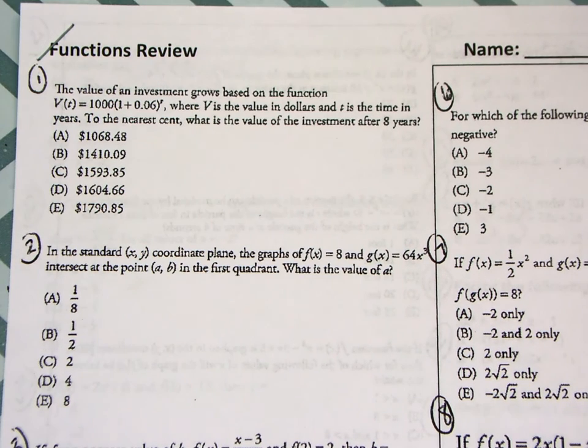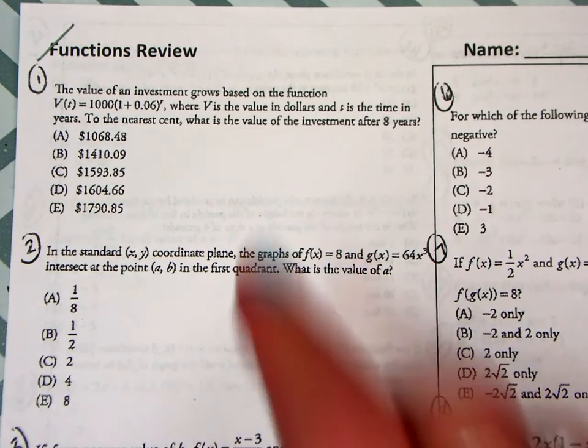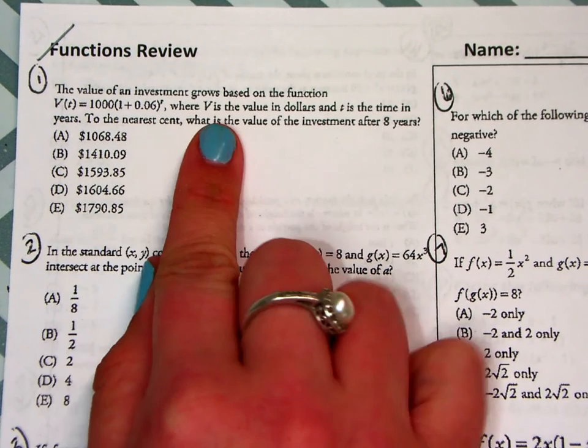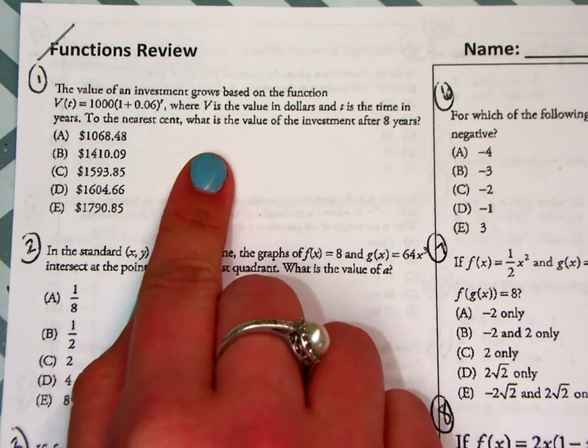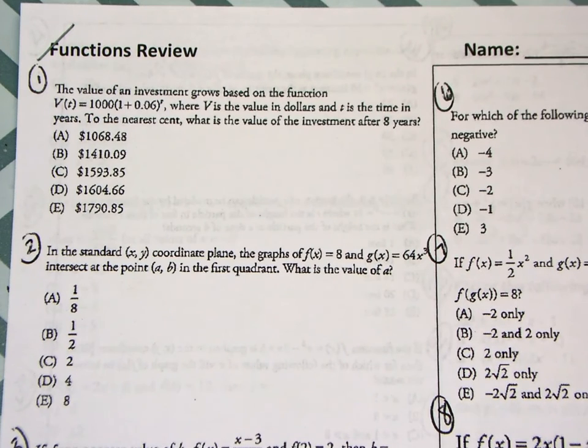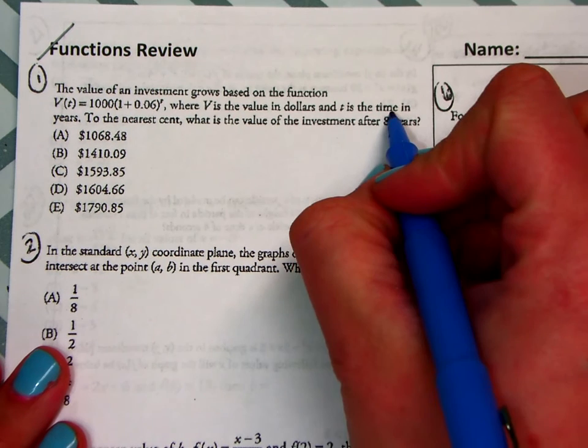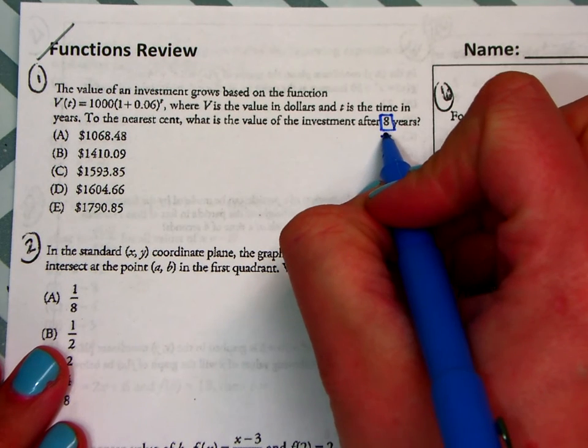Today's video is the functions review practice. So number one, it says the value of an investment grows based on the function, and it gives you this function. It says where V is the value in dollars that they earn after time. It says to the nearest cent, what is the value of the investment over 8 years? So 8 years is represented as T.